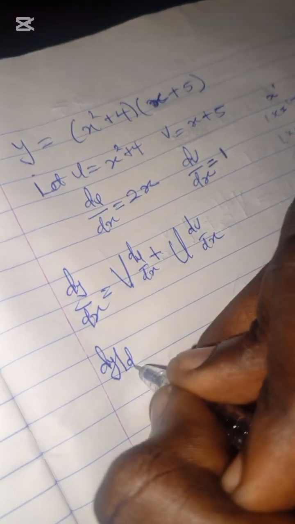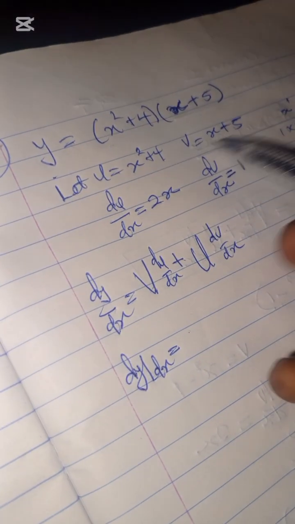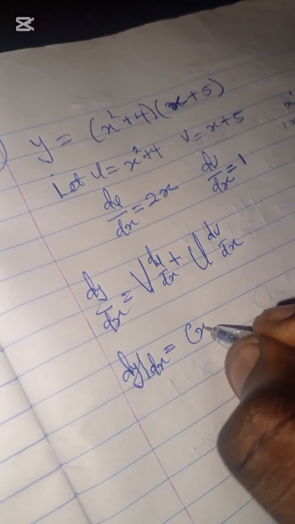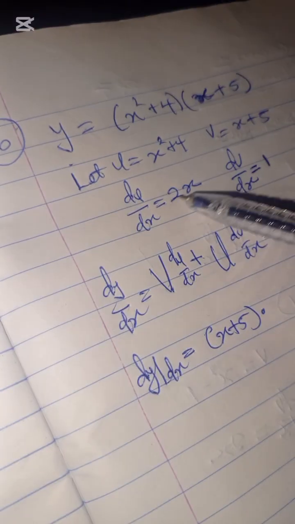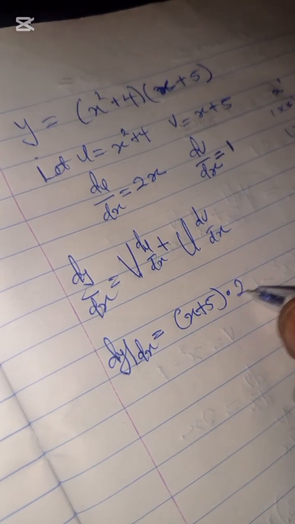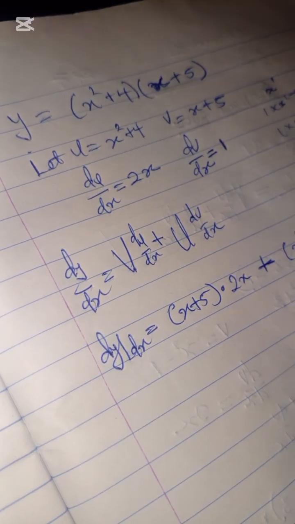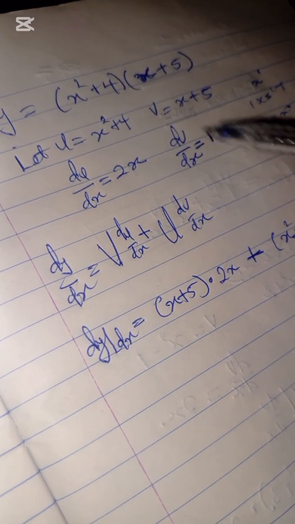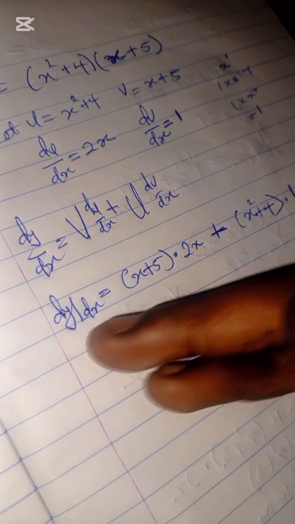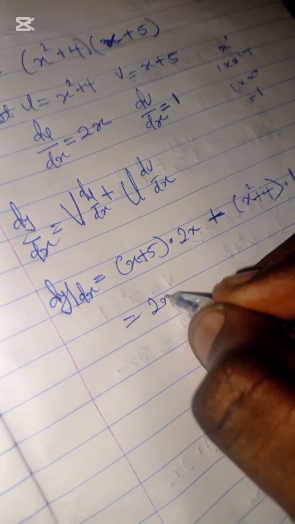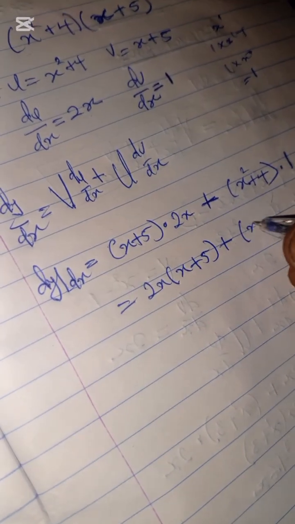So dy over dx would be, what's our v? Our v is x plus 5. So x plus 5 multiplied by du over dx, which is 2x, right? 2x plus, what's our u? Our u is x squared plus 4. And dv over dx is just 1. So you can actually leave your answer this way: 2x into x plus 5, depending on what you see in the option, plus x squared plus 4.